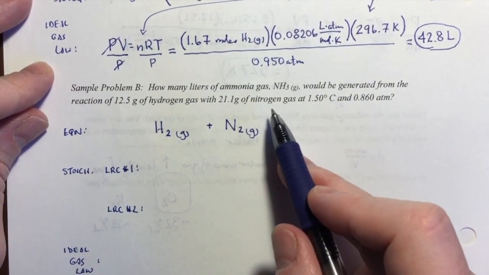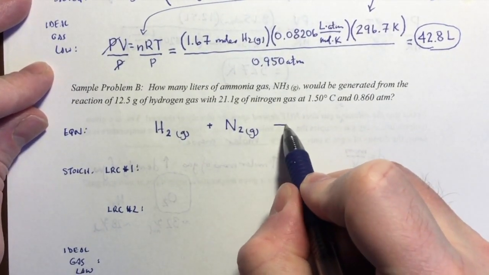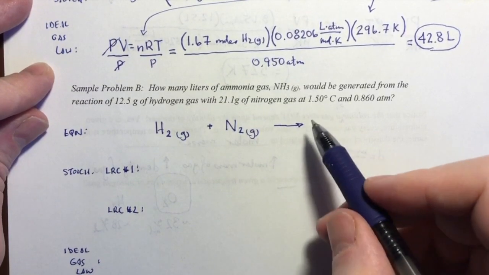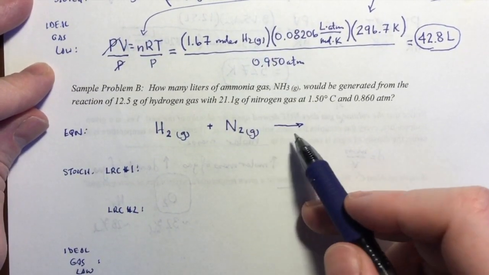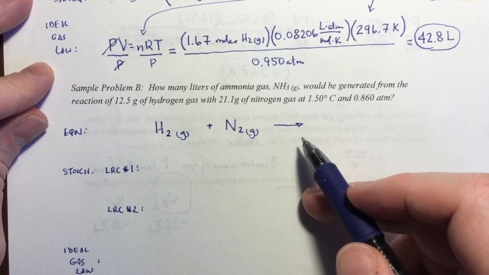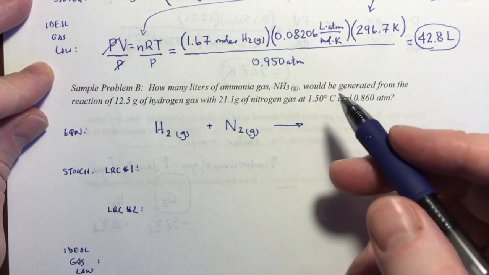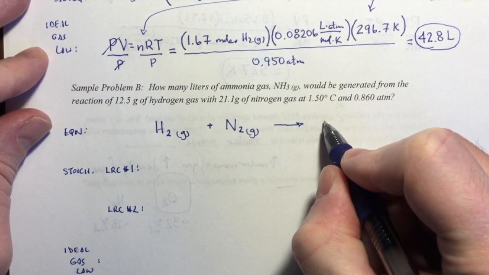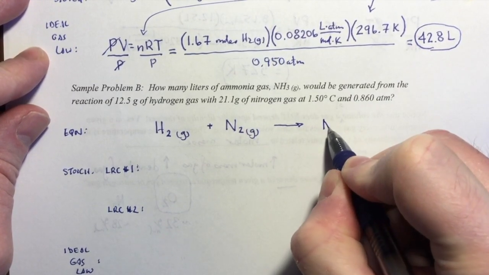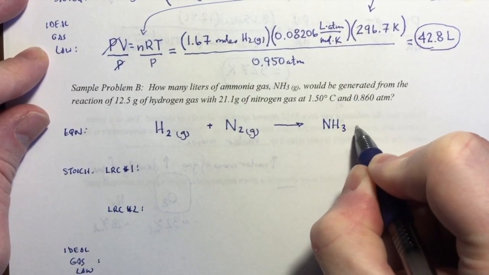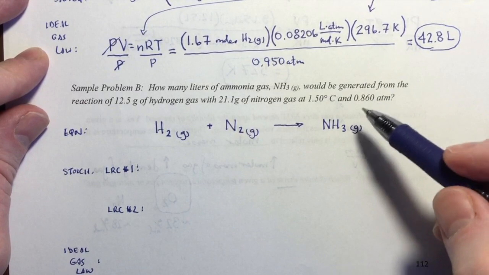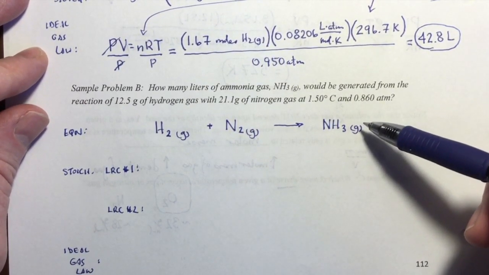And in this case, there is only one product. It's a very important, industrially significant chemical reaction called the Haber process, by which we generate ammonia gas, a very important chemical. So there is the unbalanced chemical equation.